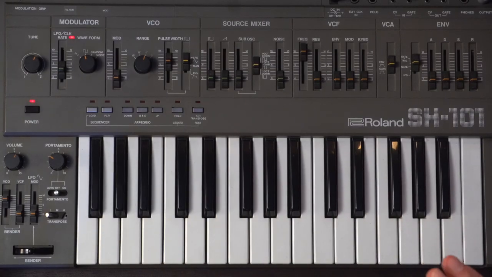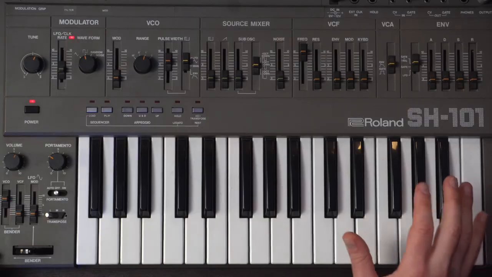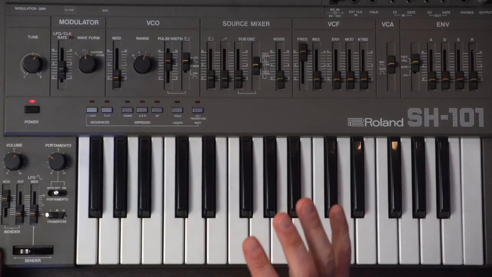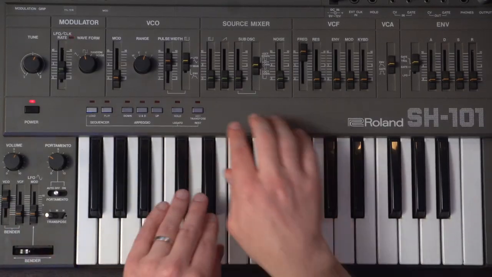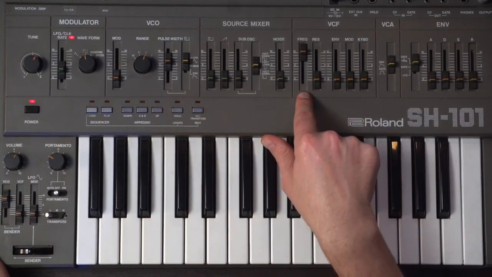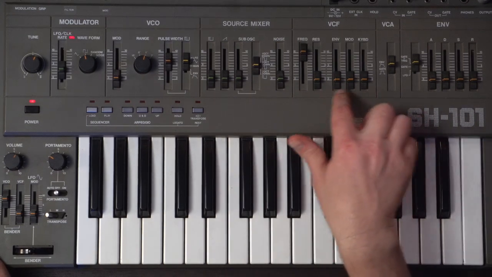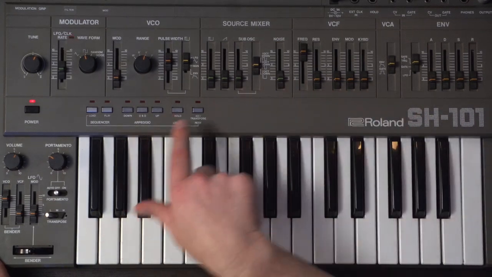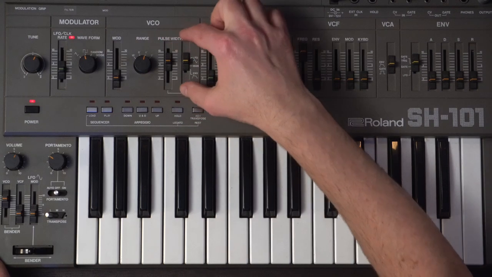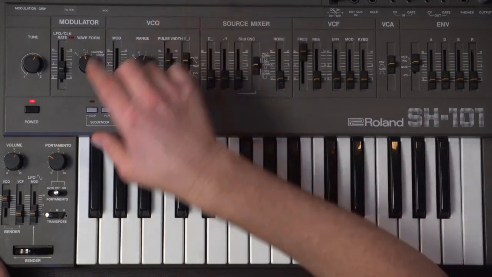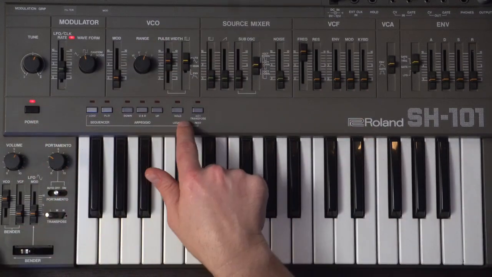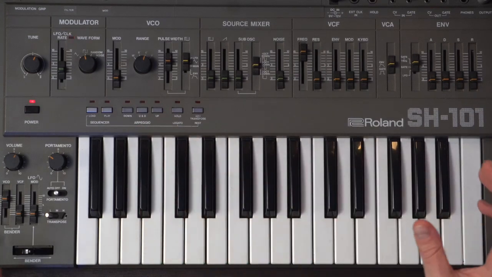So first up, I just want to say that the SH101 is one of the best when it comes to beginner sound design. You get to see we have a couple of oscillators, we have one low pass filter, we have some different modulation options here, we have some different modulations for the pulse width over here, and we also have a built-in sequencer and ARP.